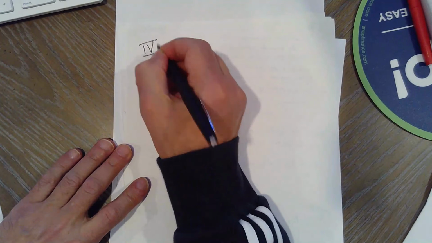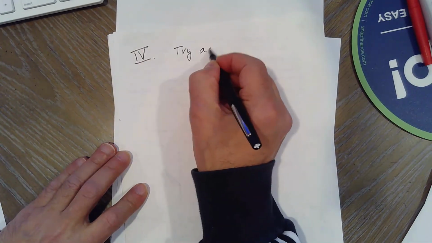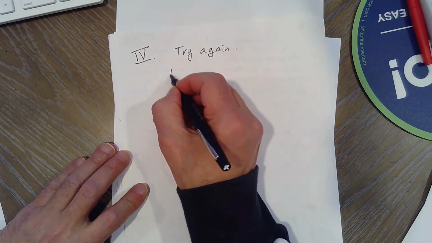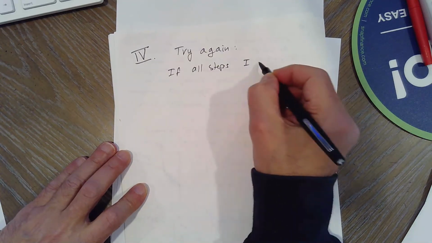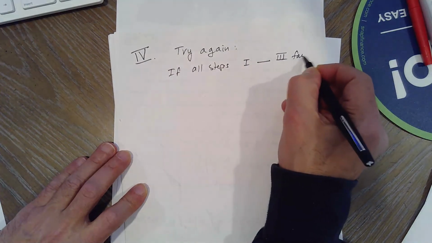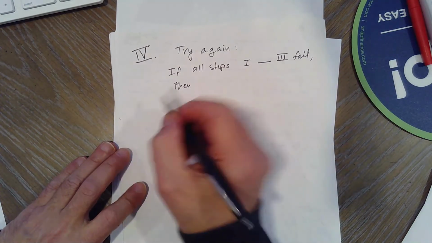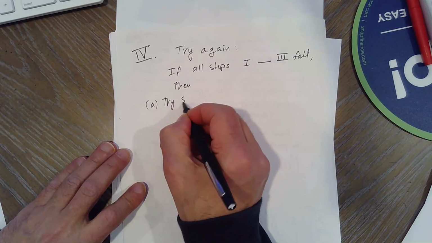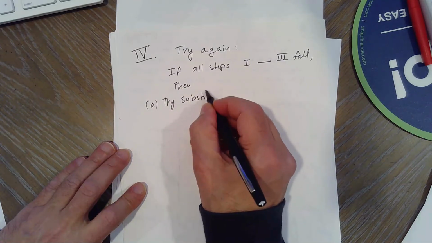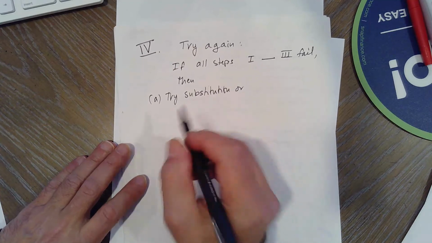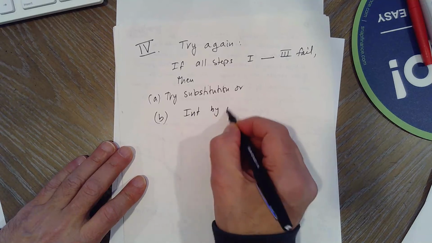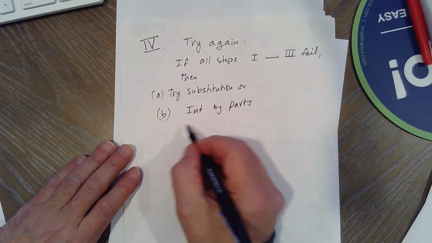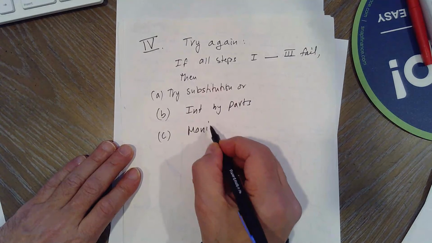Now step 4, try again. If all steps 1 through 3 fail, then try substitution again, or integration by parts, or manipulate the integral.